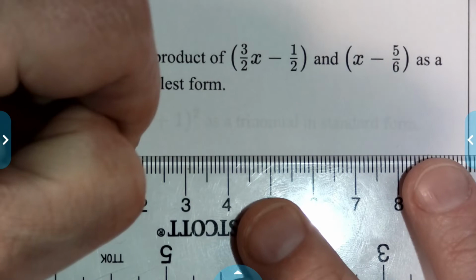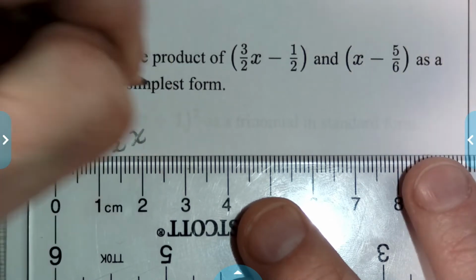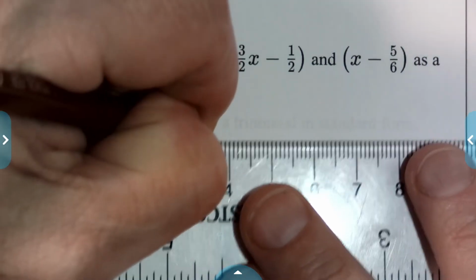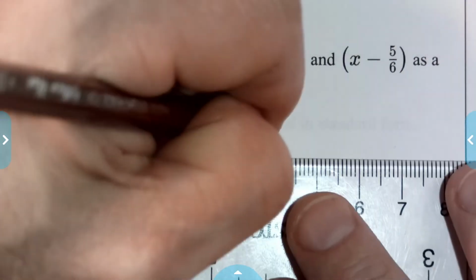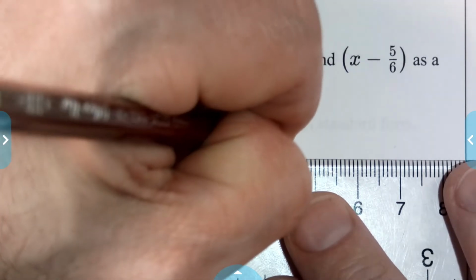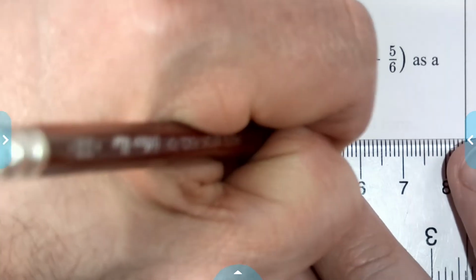3/2 x minus 1/2, times, and then I'm going to write x minus 5/6.